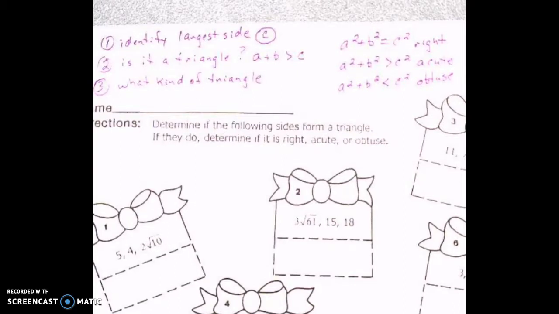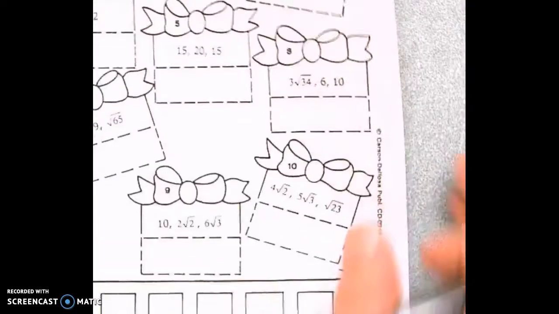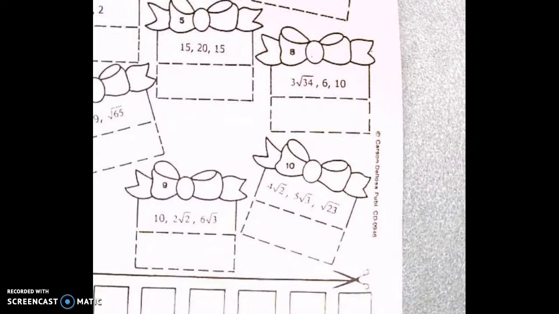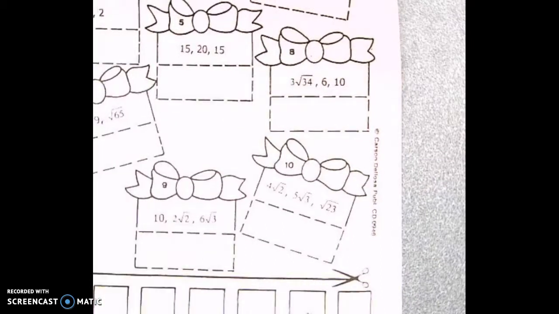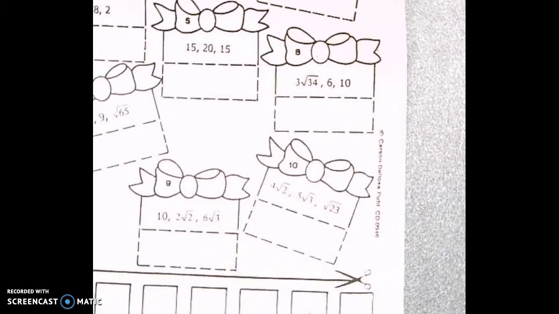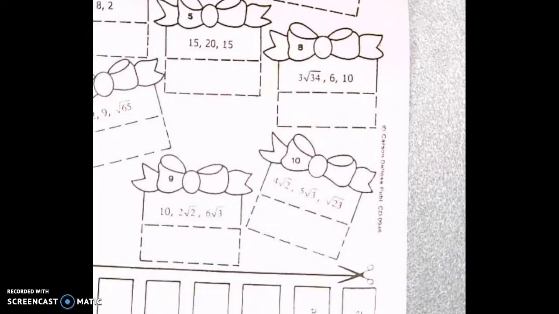I want to look with you at question number 10. Notice that question number 10 has a lot of radicals there. You have a 4 square root 2, a 5 square root 3, and a square root 23.